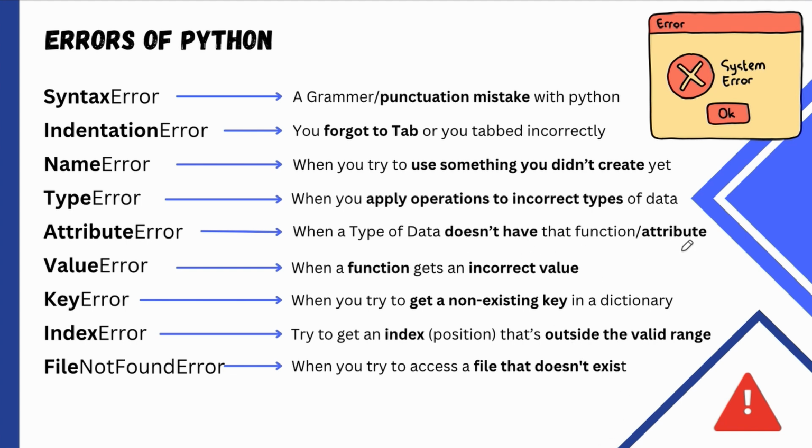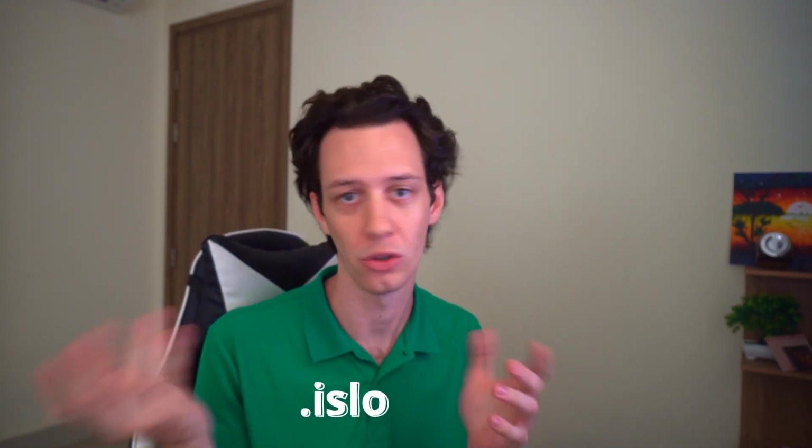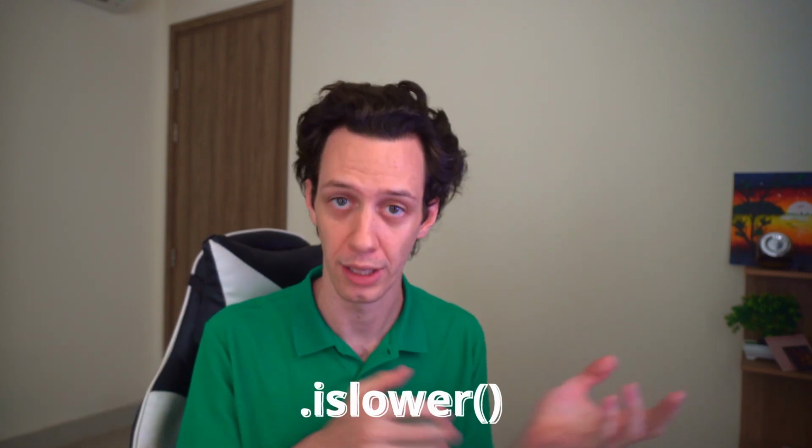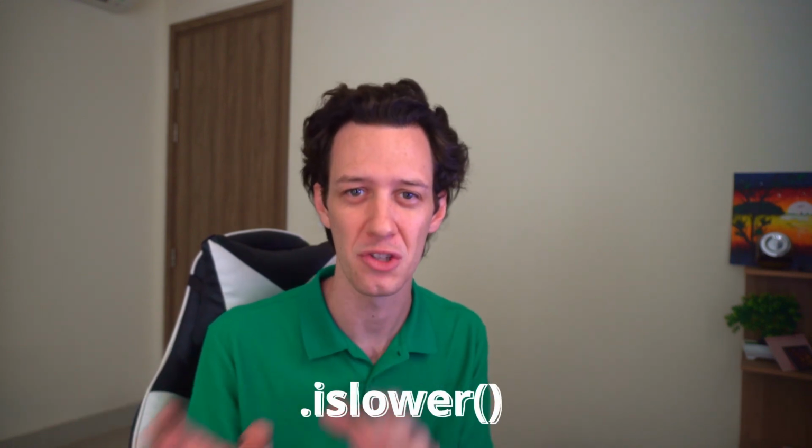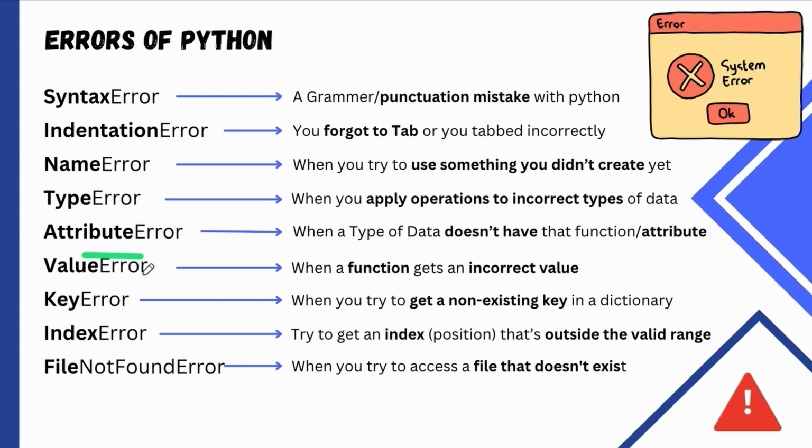It doesn't have that attribute, right? So think of you trying to use a method that isn't a part of that data type. Like for example, isLower, right? That makes a string all lowercase. What if you use isLower on a number? What? No, you can't do that. That would result in an attribute error.